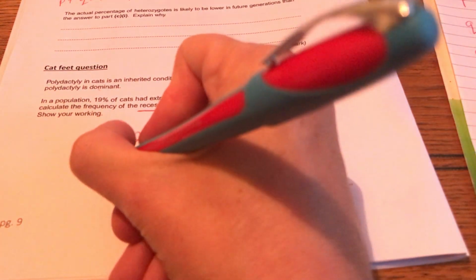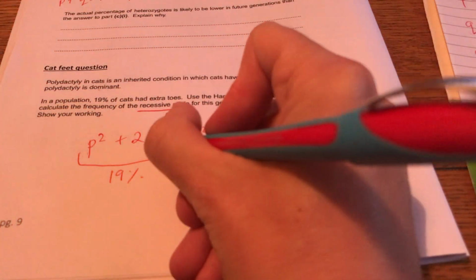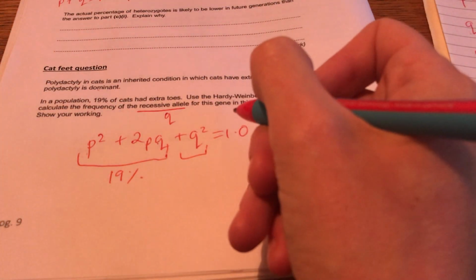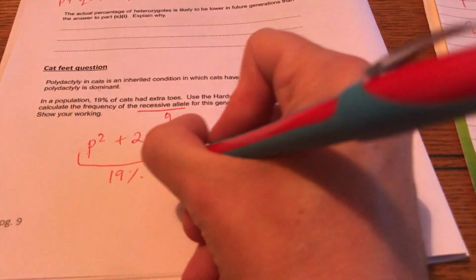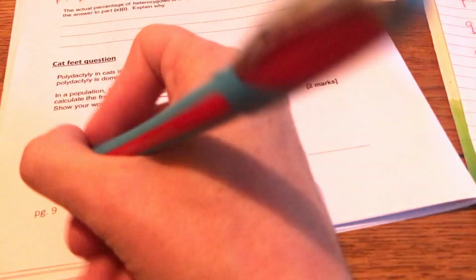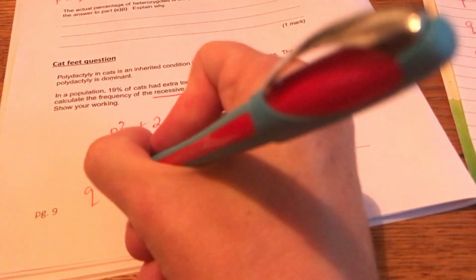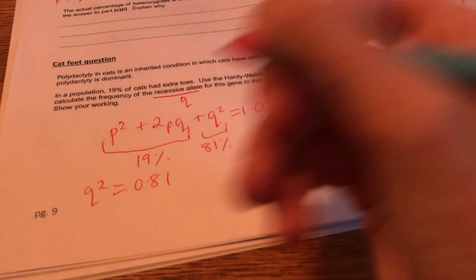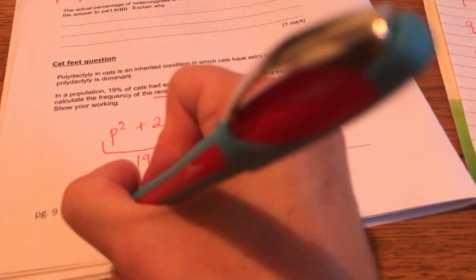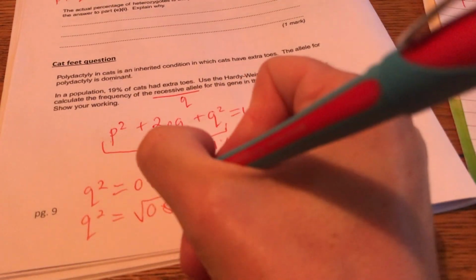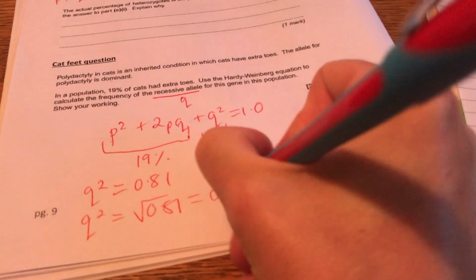So this is 19%, which means that Q squared must be my remaining 81%. So if I know Q squared is 0.81, I can find Q is the square root of 0.81, which is 0.9.